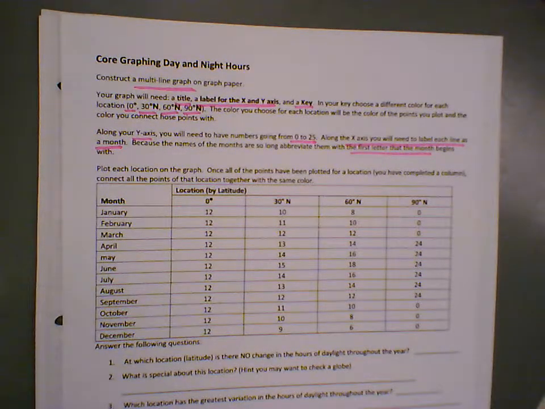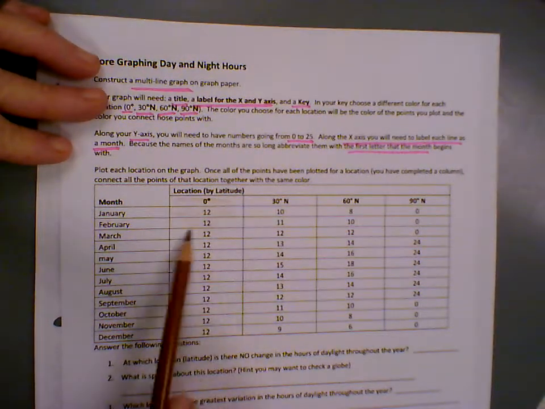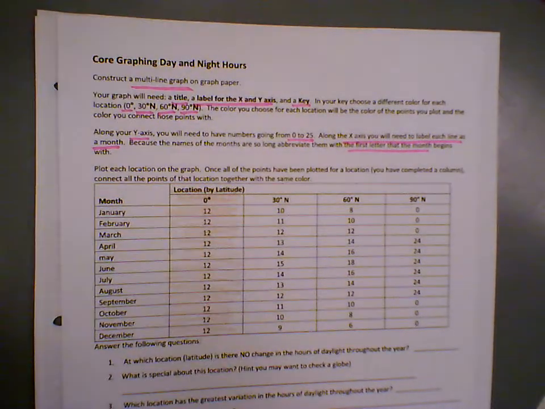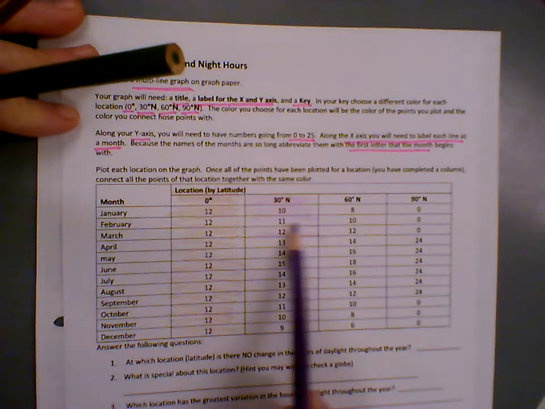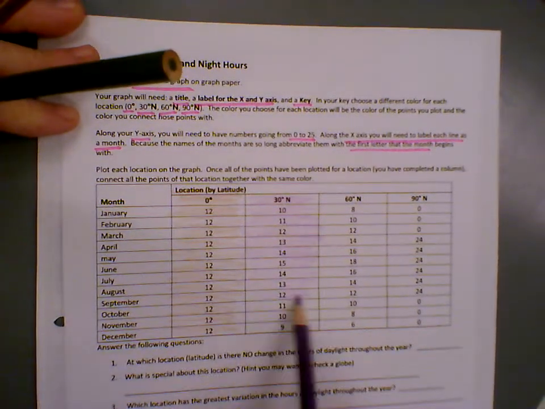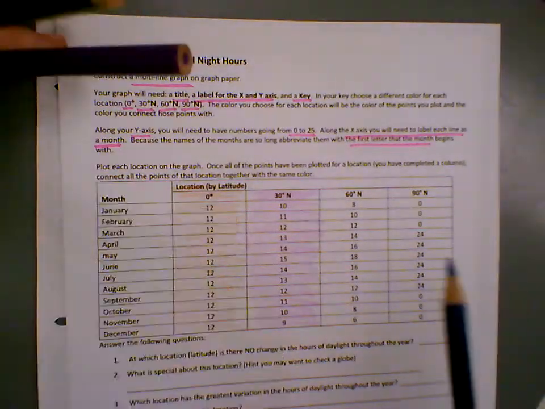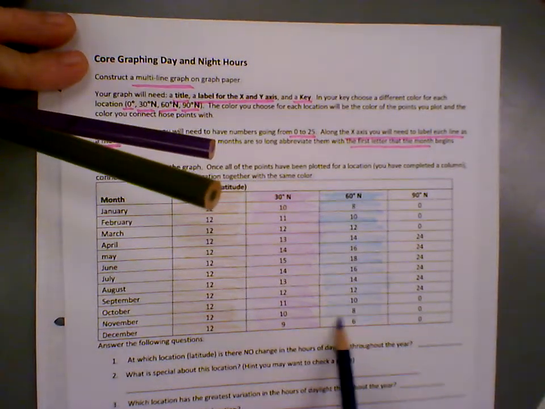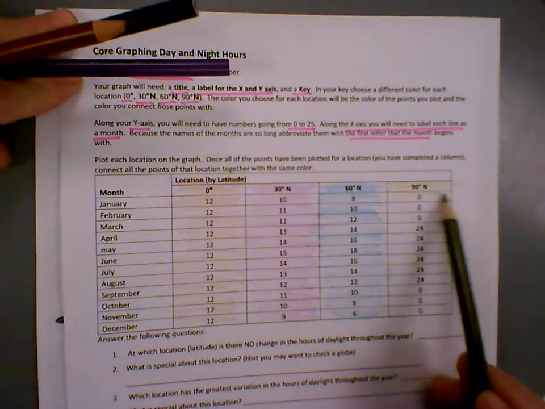Okay, the first thing that I'm going to do is I'm going to shade in the colors that I'm going to use for each location. And these will become the colors that I'm going to use on my graph for each of these locations. It will also be the colors that I'm going to go in and make my key for. So I'm coloring in. Okay, I've got brown and purple. I've got a blue. And it does not matter what colors you choose. You can choose whichever color you like. And then I have a green.